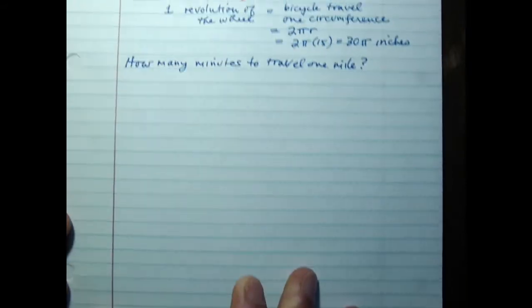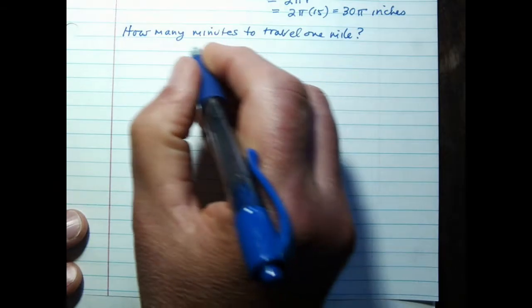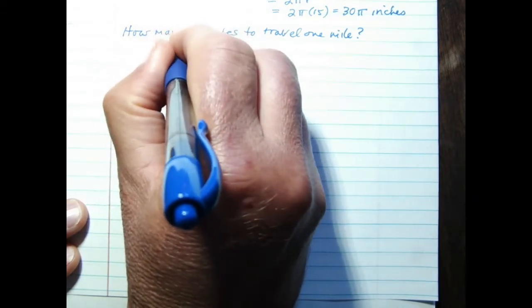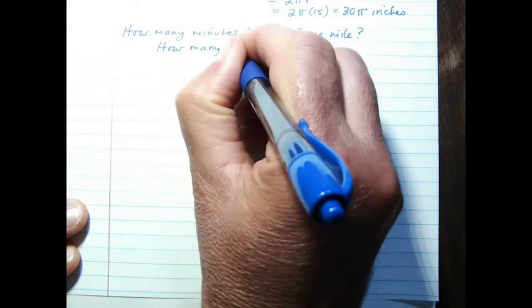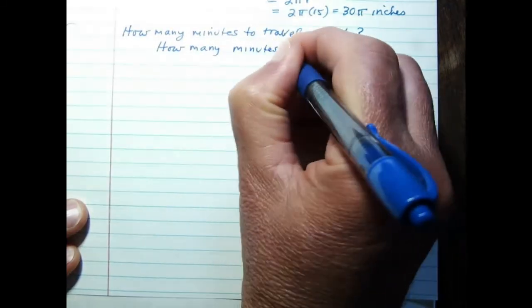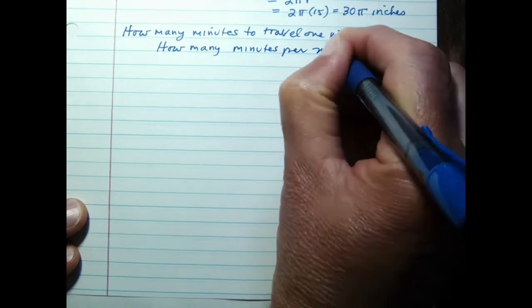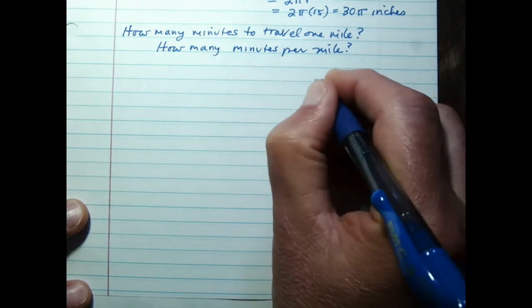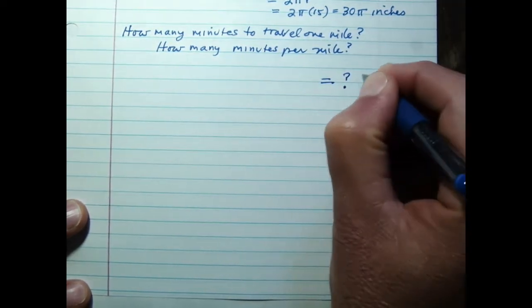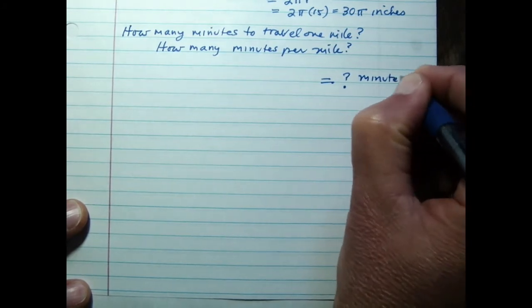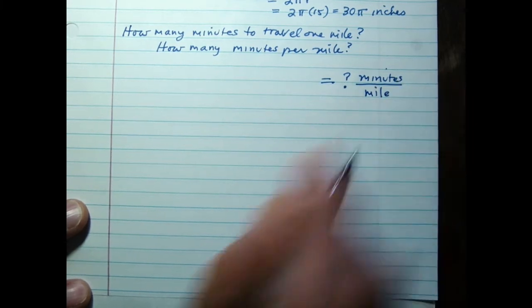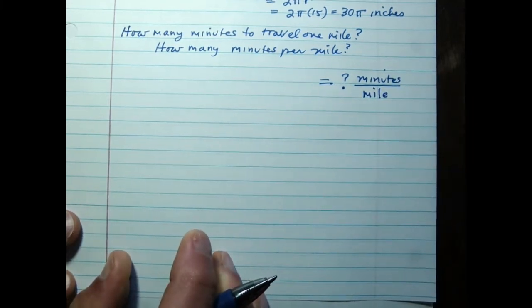And again, there are different ways this problem can be set up, but I'm going to think of this as a rate. I'm going to translate this to how many minutes per mile. So I'm going to go through this dimensional analysis process, and we want to end up with minutes per mile at the end of this problem. We want those kinds of units.